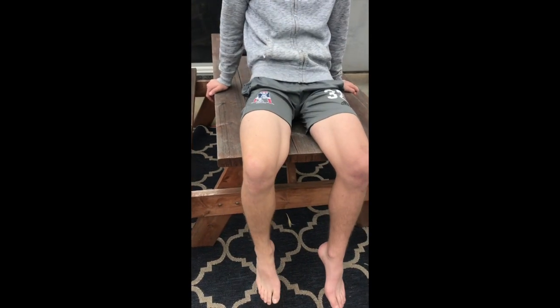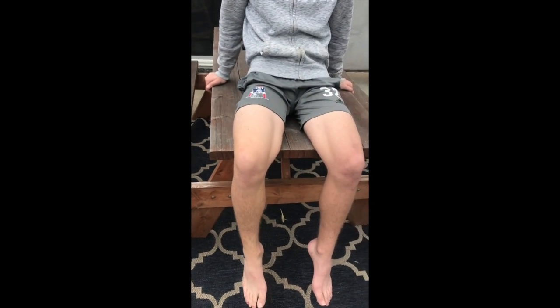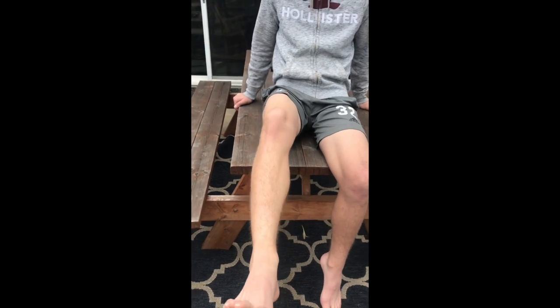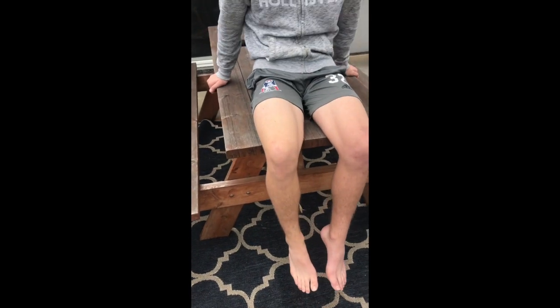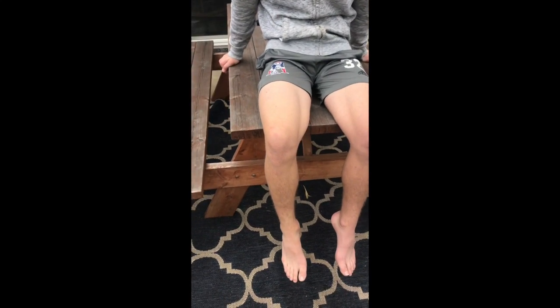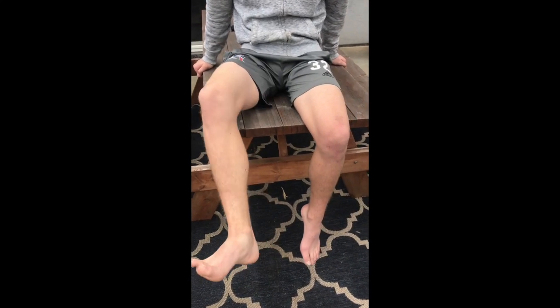For manual muscle testing of the quadriceps, you're going to go ahead and have the hip go into a bit of flexion, and you're going to extend the leg. Very nice. And then if you're going to do the sartorius, what you're going to want to do is put the knee into a bit of flexion and then go ahead and externally rotate the leg.